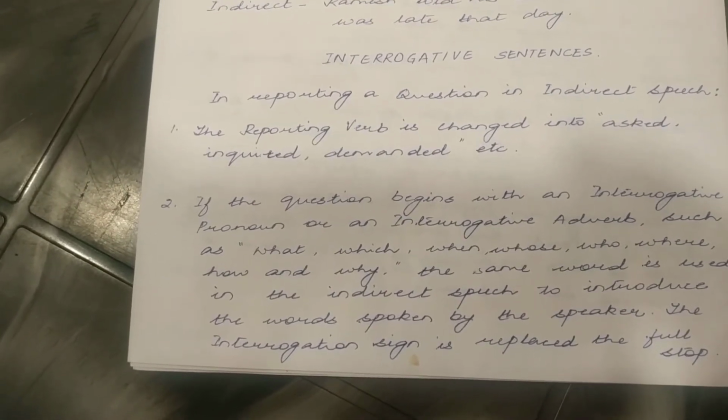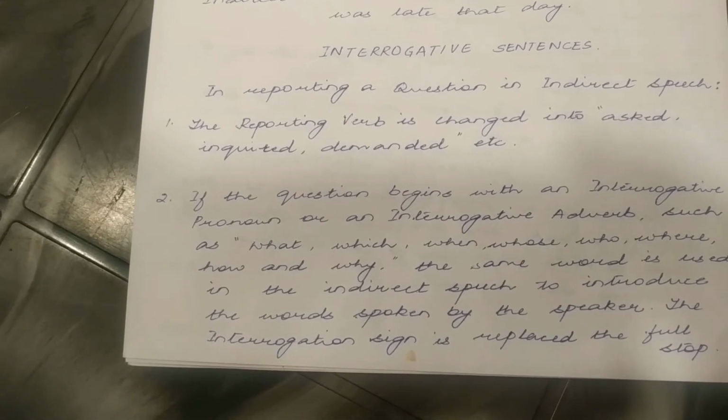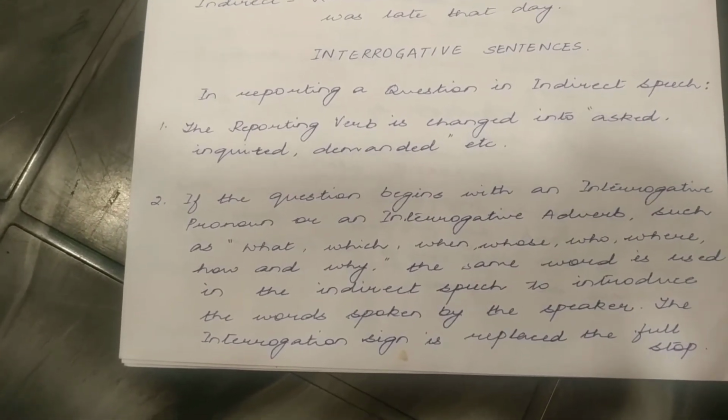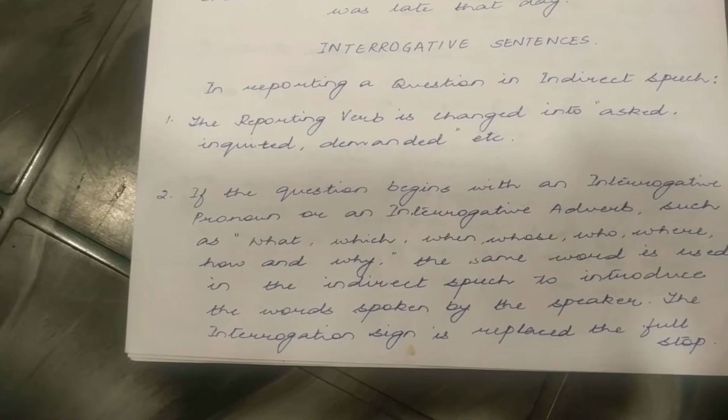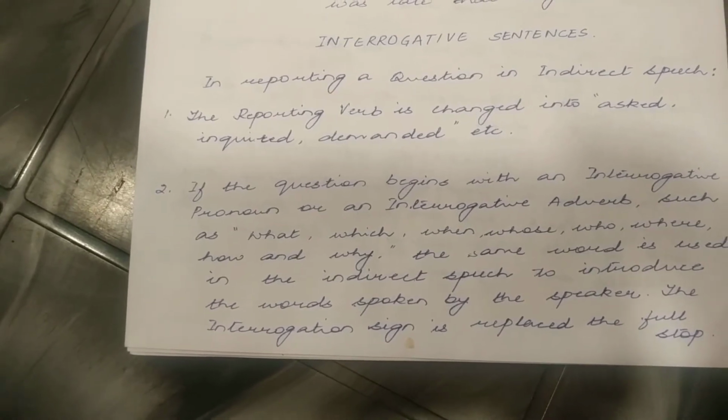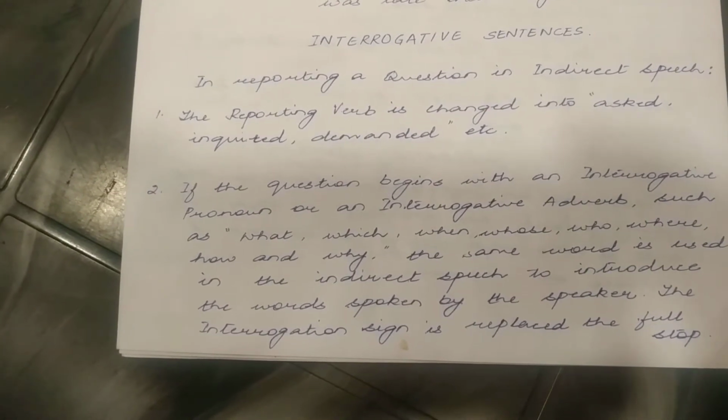We start with the interrogative sentences. In reporting a question in indirect speech, there are few points which we follow.